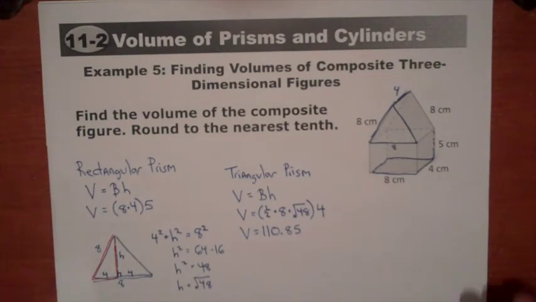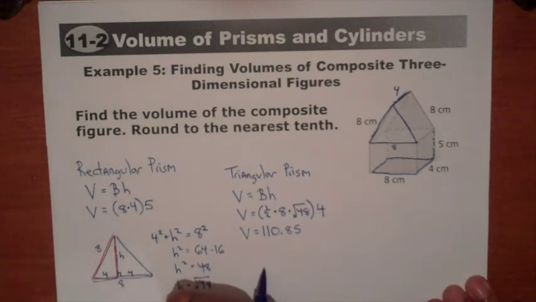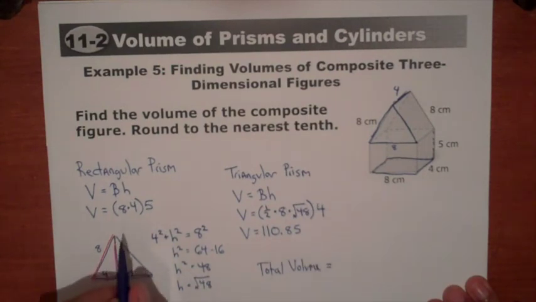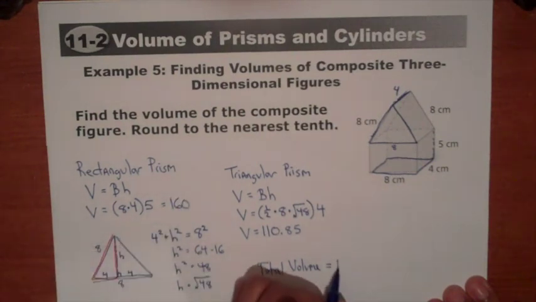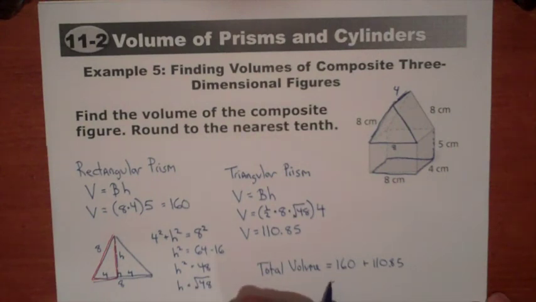So now to find the total volume of this figure, I just add them. The total volume equals, oh, what did I get over here? This was 160. Okay, so this is 160 plus 110.85. So the answer is 270.85. Great.